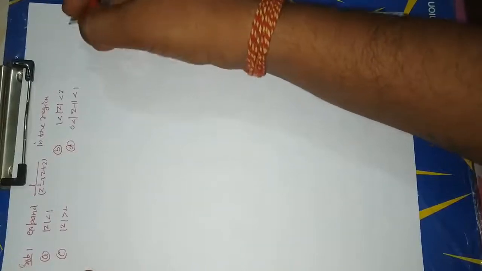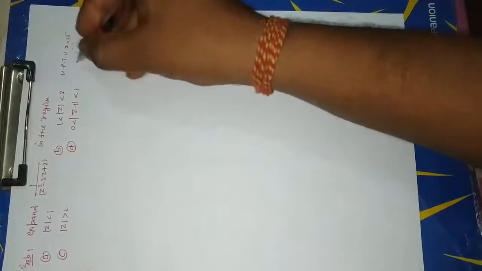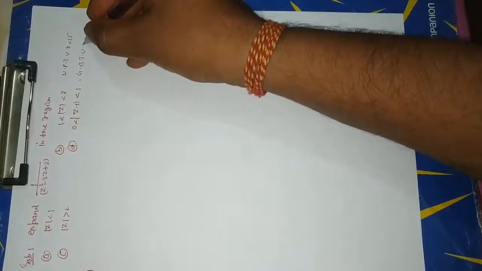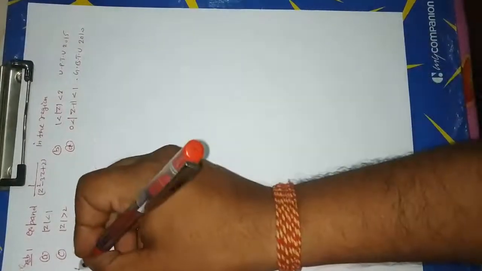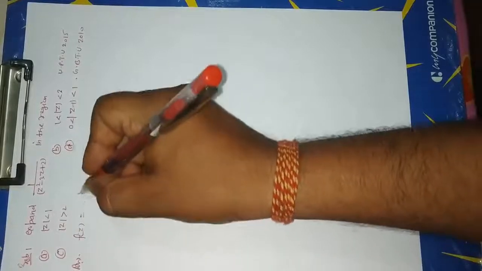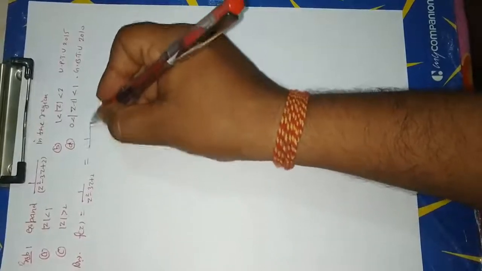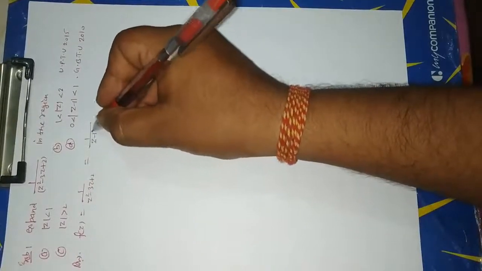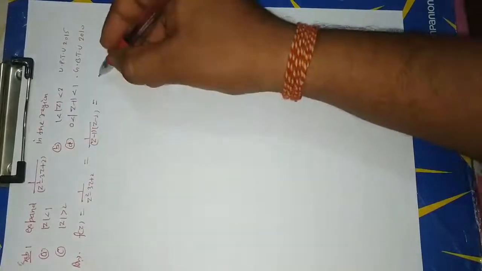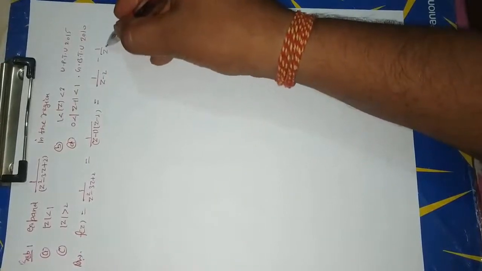Part C has come in UPTU 2015, and C has come in GBTU 2010. Now solution. Since f(z) equals 1 upon z square minus 3z plus 2, by factorizing this is equal to 1 upon (z minus 1)(z minus 2). By partial fraction, 1 upon z minus 2 minus 1 upon z minus 1.